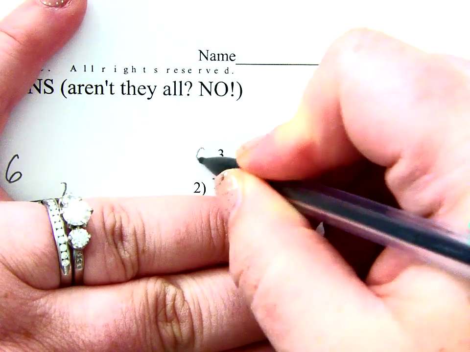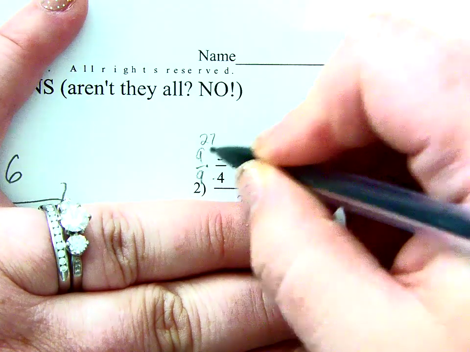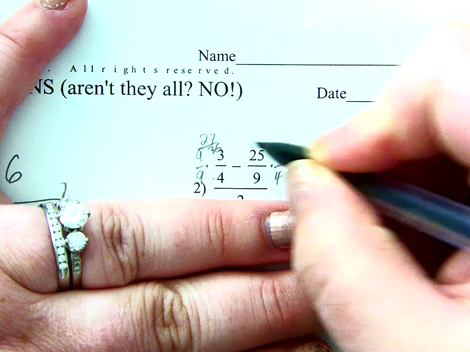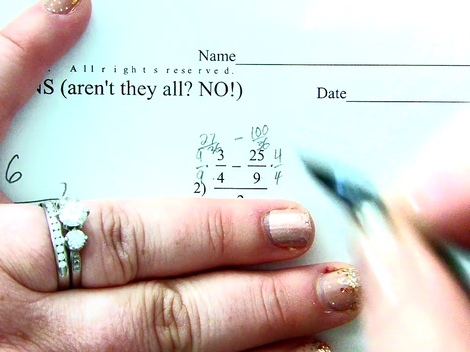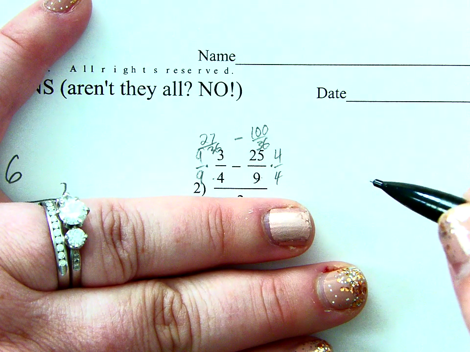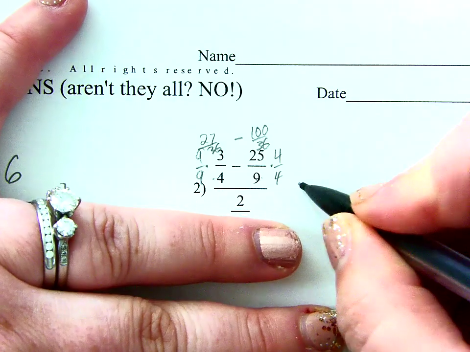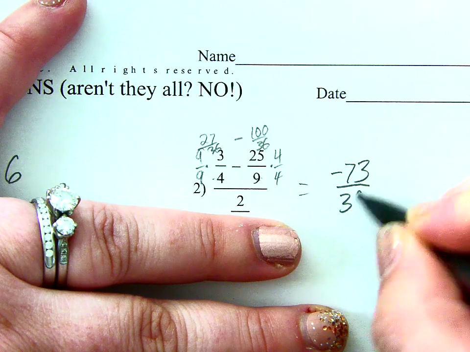36 in this case, so I'd multiply by 9/9. So it's gonna be 27 over 36. Oh, and I'm gonna do 4/4 over here. And there'll be minus 100 over 36. So 27 minus 100 is a negative 73. So that's my numerator. Negative 73 over 36.